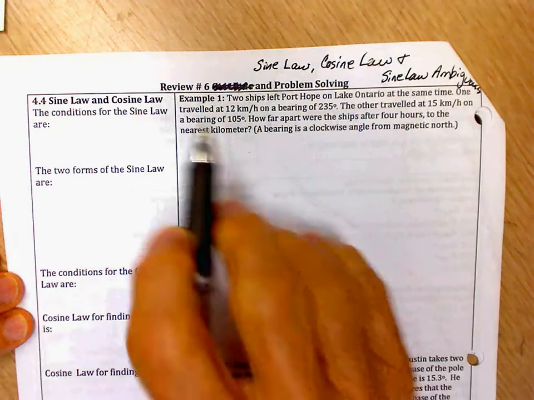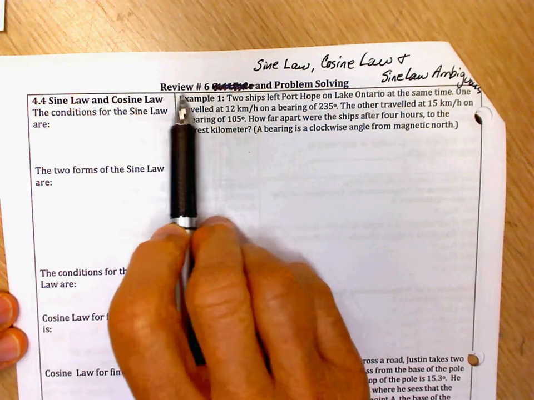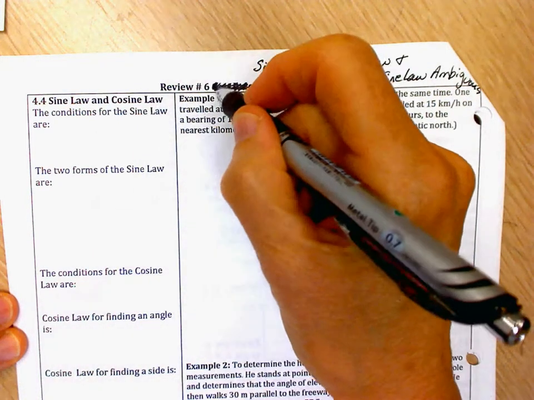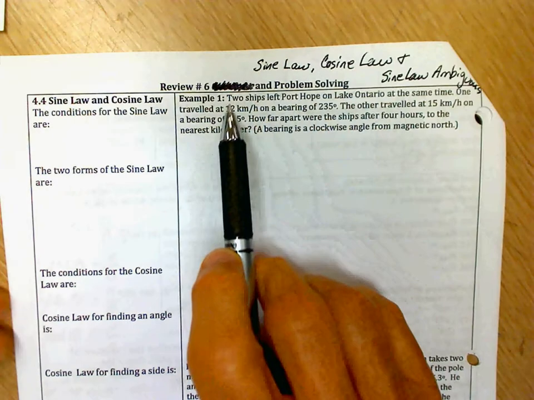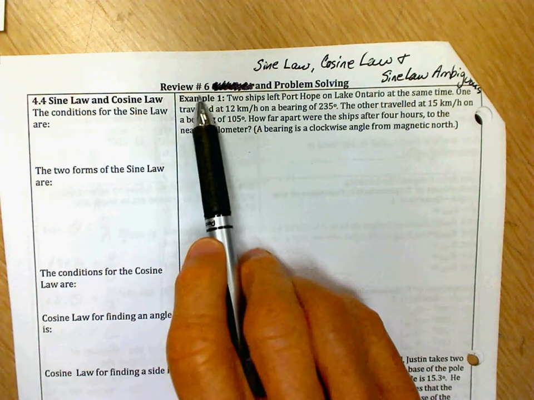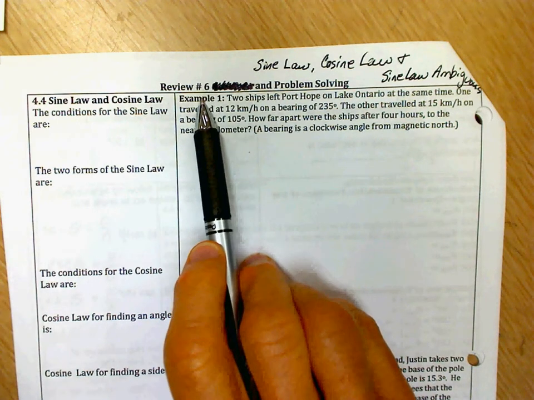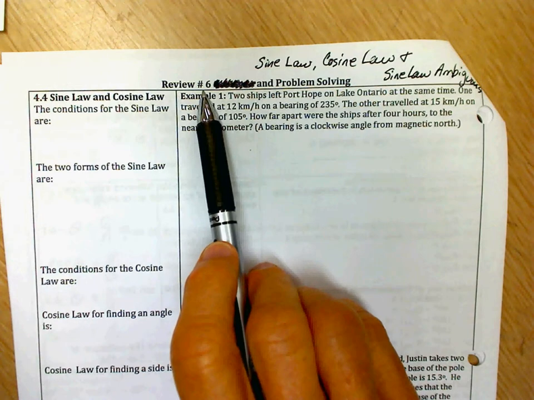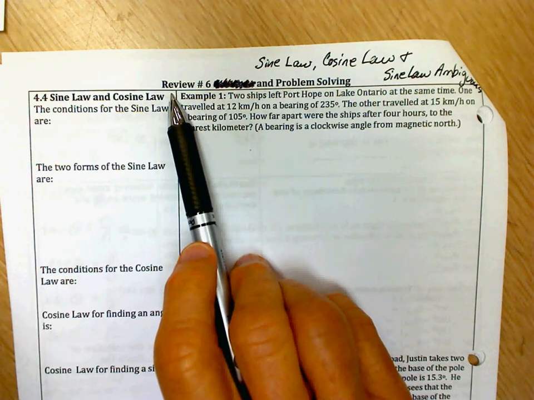Note that although this is called review number 6, it is really the second half of your Unit 5. The reviews don't exactly correspond with your units, but by the time you do review number 8 and complete that, you will have reviewed all the material in the grade 11 course. So again, this is review number 6, which is a review of the second half of Unit 5.